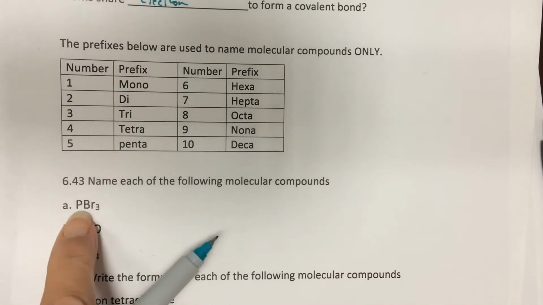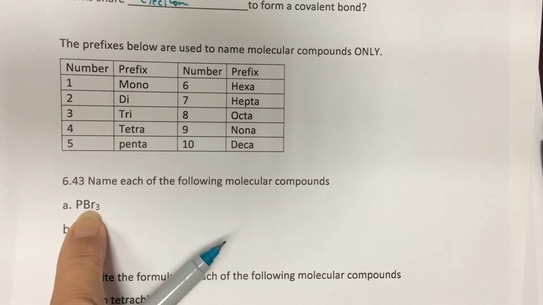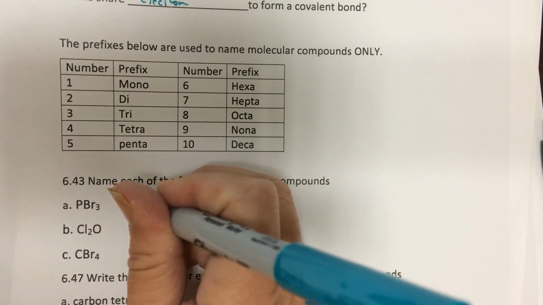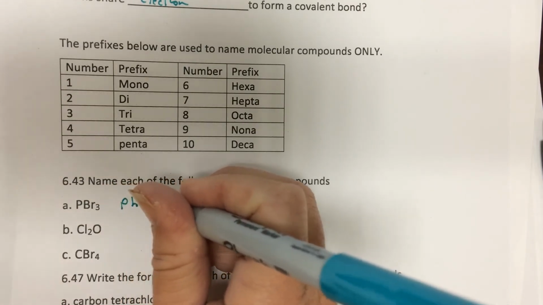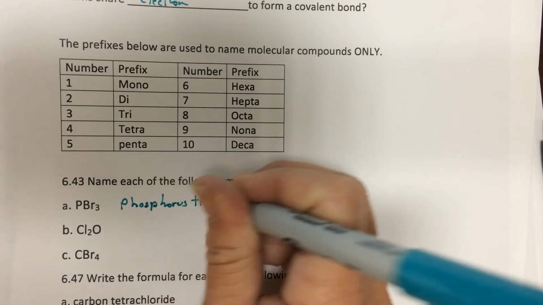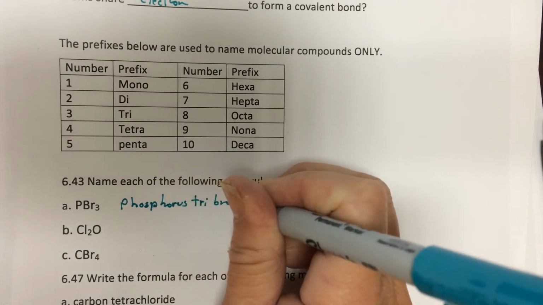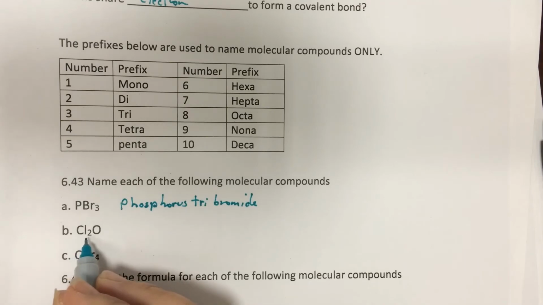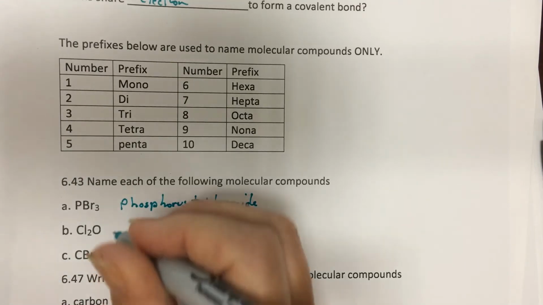We would call this compound with PBr3 phosphorus tribromide. Okay, the next one has 2 chlorines, so it's a dichlorine monoxide.